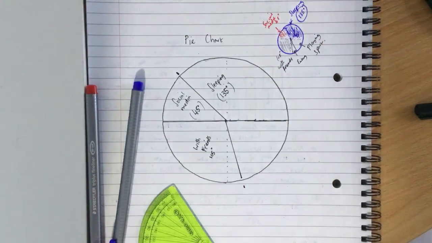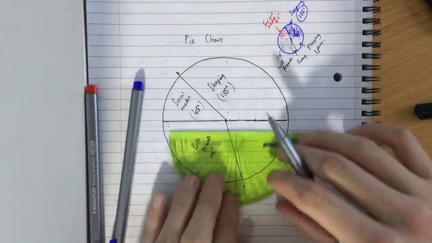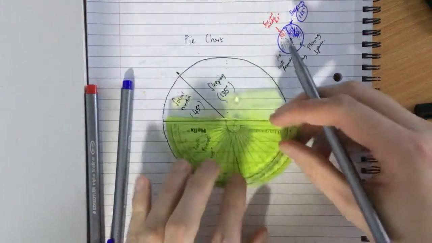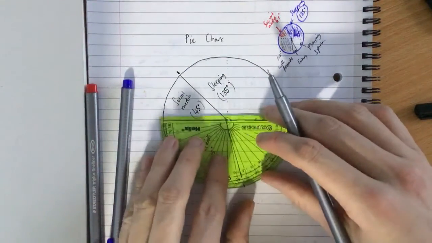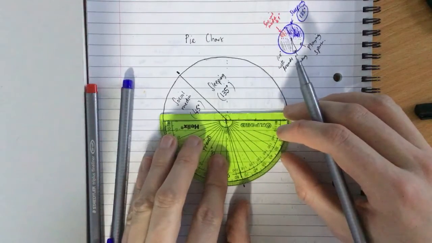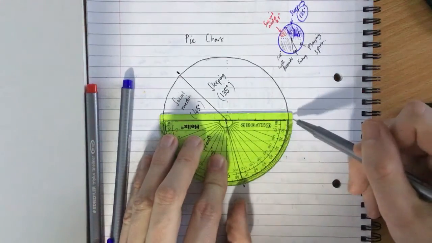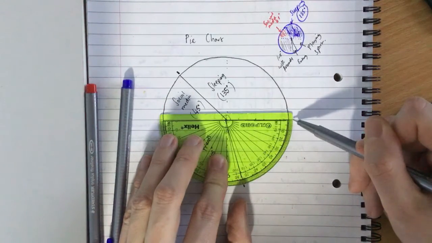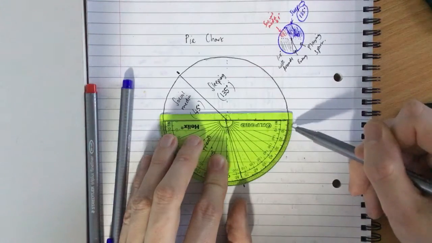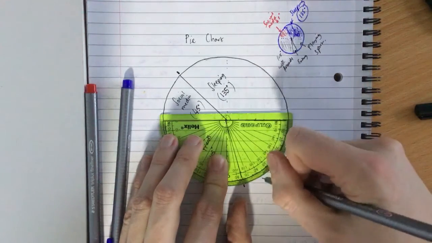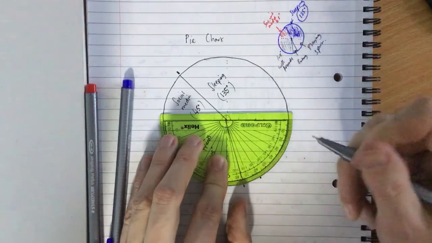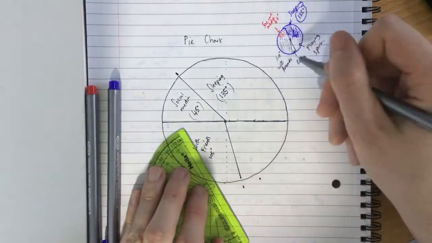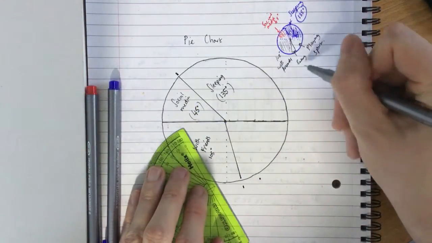Right, finishing this off, I have 15 degrees, and also I have to represent playing sport. Now, there's two ways you could do this, okay? And I'm going to show you an easy way to do this first. I know 60 degrees must be included here. So if I start over here at 0, so this time 0, 10, 20, 30, 40, 50, 60. Okay, you could do it this way and recognize that I could just connect up this line, and whatever's left over must be the remainder, which is 15 degrees, which represents eating.